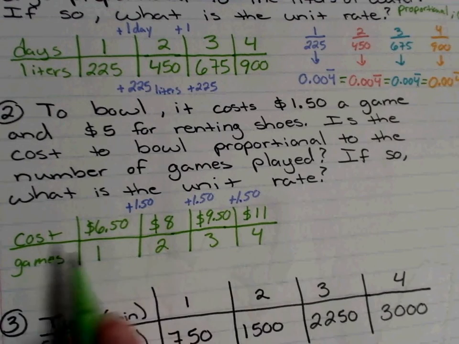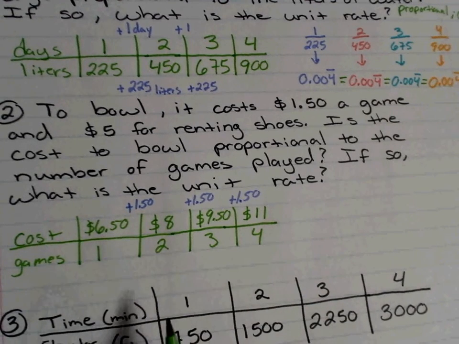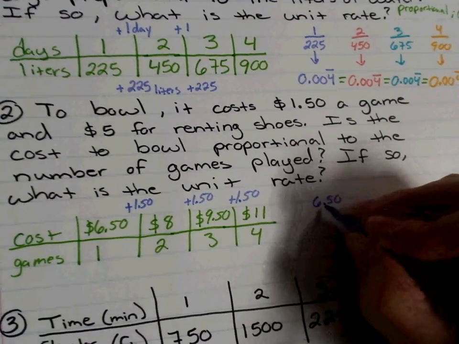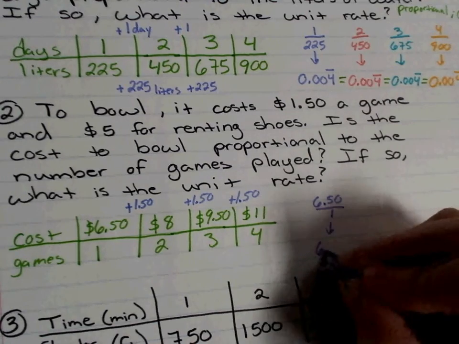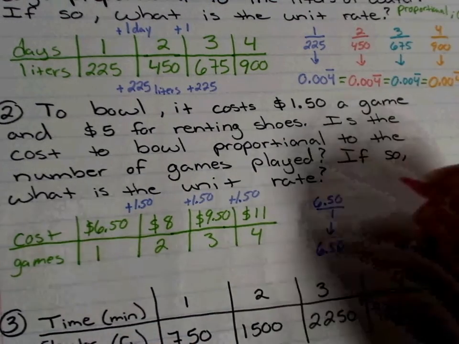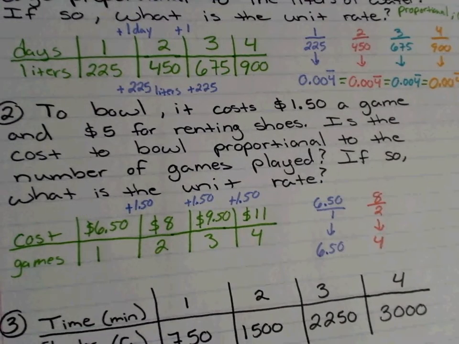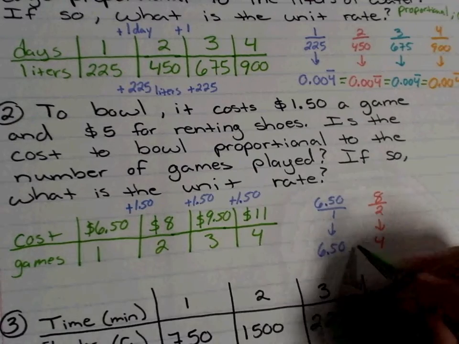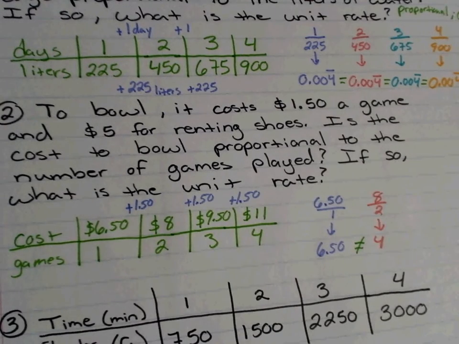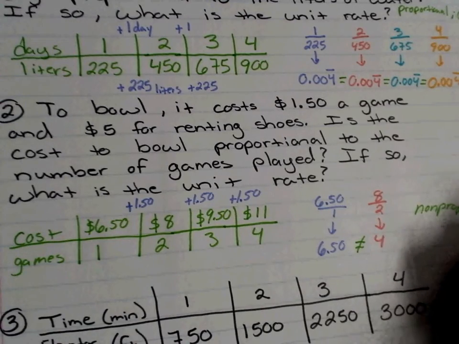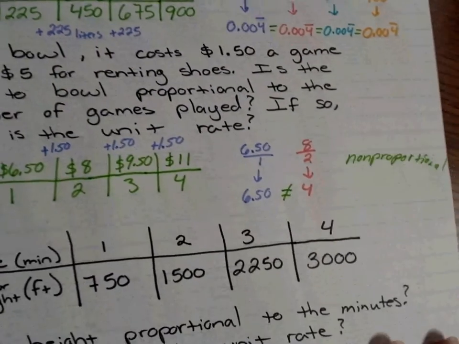Okay, so this right off the bat, it's not proportional. Because if we check it out, 6.50 over 1 is just going to give us 6.50. 8 over 2 is going to give us 4. So right off the bat, I notice, hey, these aren't equal. I don't have to go on anymore. The minute that I see something is not equal, I can stop. So it's non-proportional. So there is no unit rate.